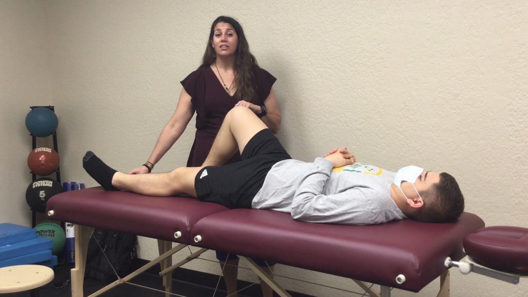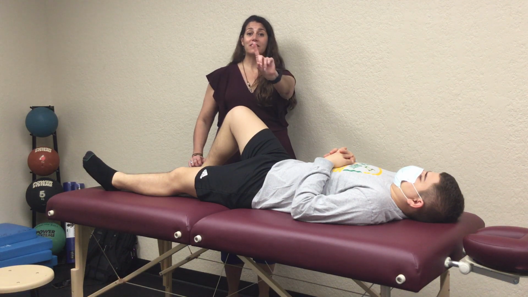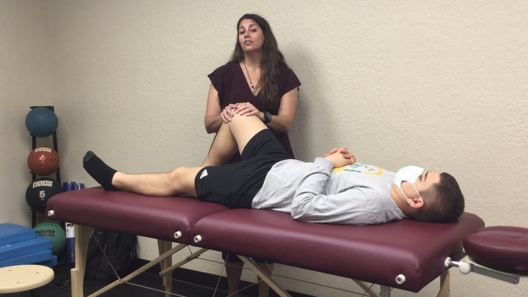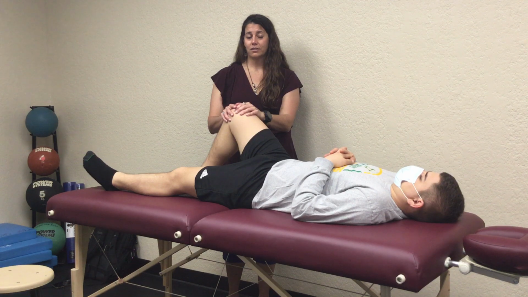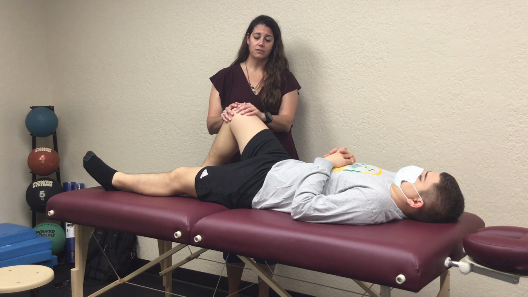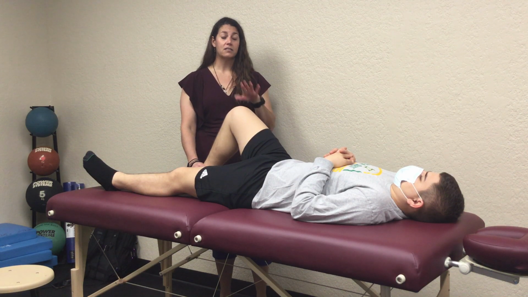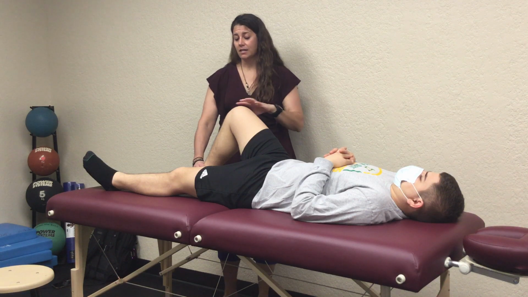So then when we talk about the ACL, the number one best test to assess your ACL is the Lachman's test. Some people call it the Lachman's drawer test. When we do this, again, remember we just said 20 to 30 degrees is ideal for the varus valgus test. It's the same for the Lachman's test.